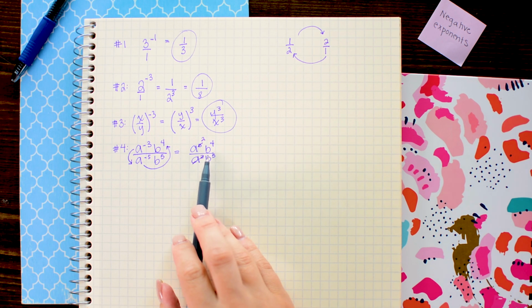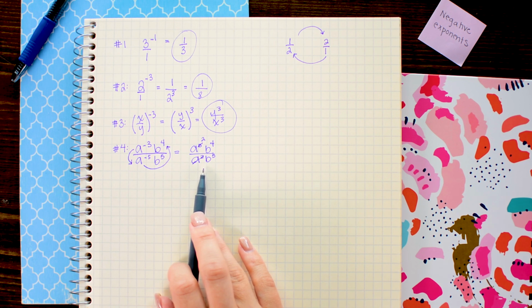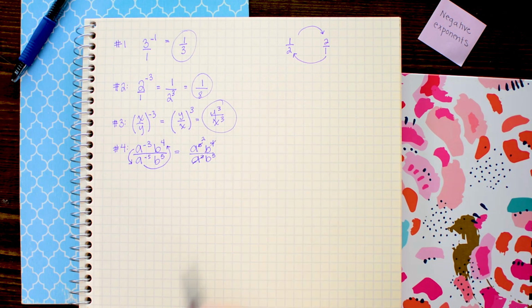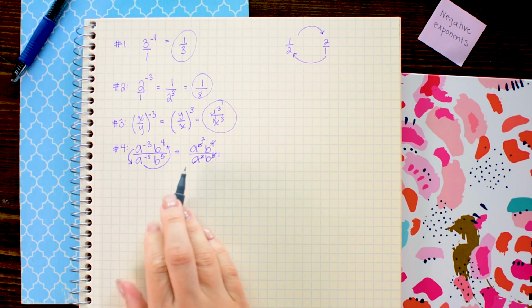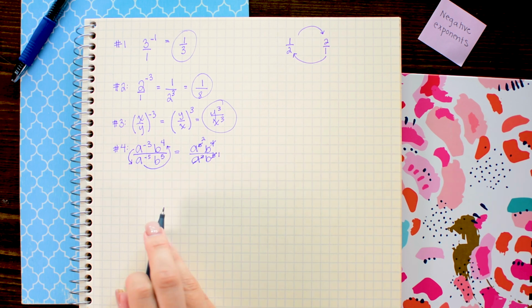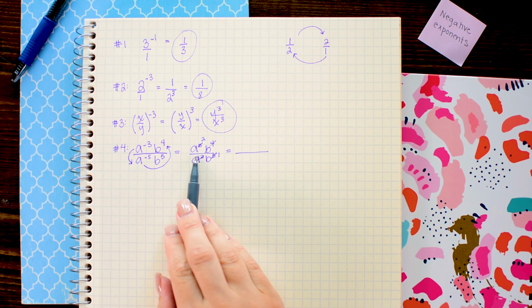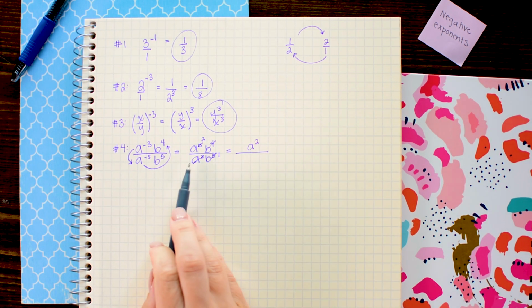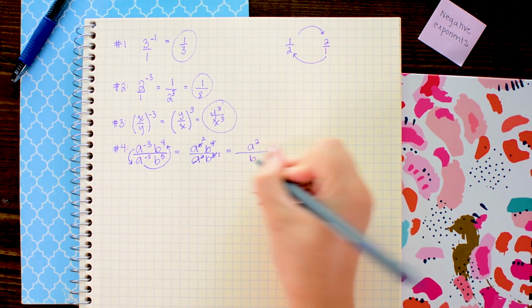Here I'm going to do the same thing with b's. I have 4 b's in the numerator and 5 b's in the denominator being multiplied together. I can cancel out 4 b's. So all of the b's in the numerator go away, and 4 of the 5 in the denominator, leaving me with just b to the first. So in the top I just have a squared, and in the bottom I just have b to the first, or simply b.